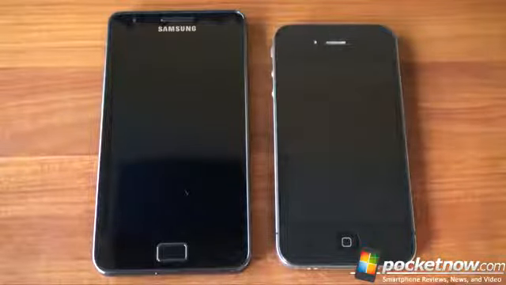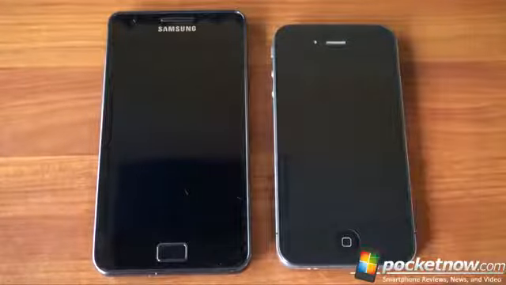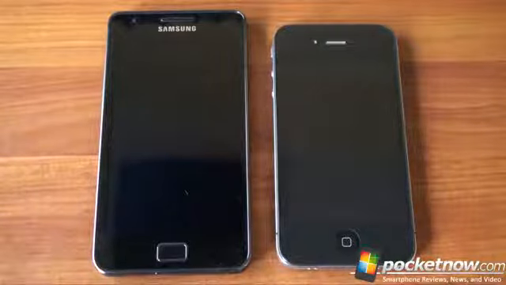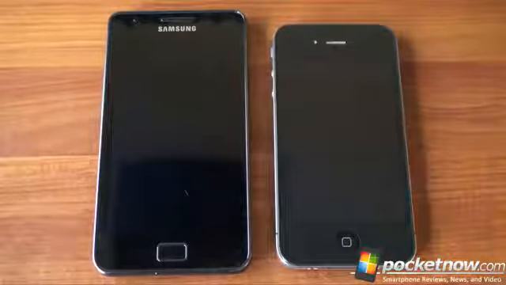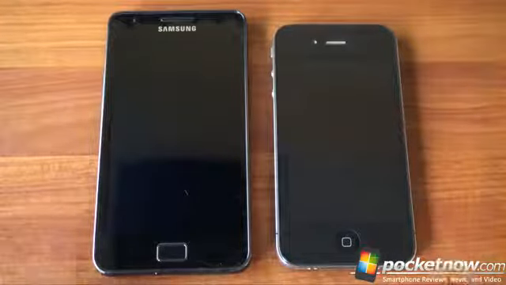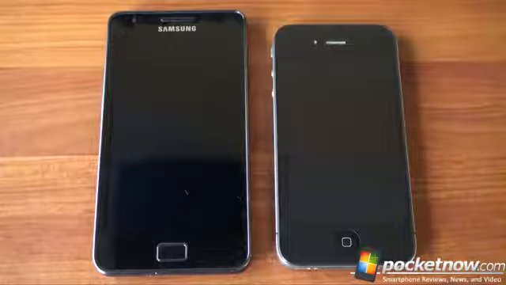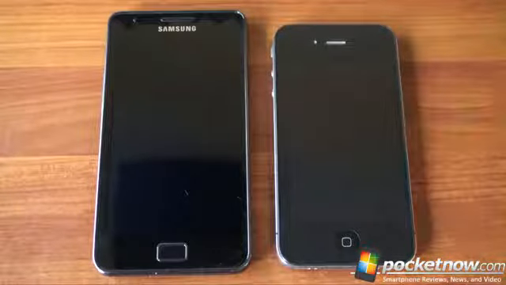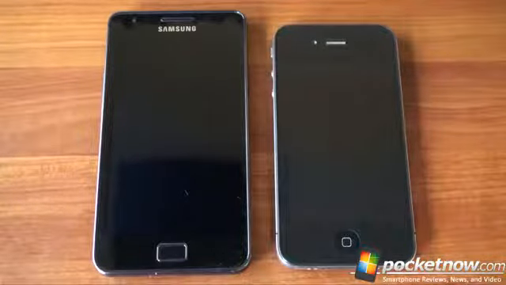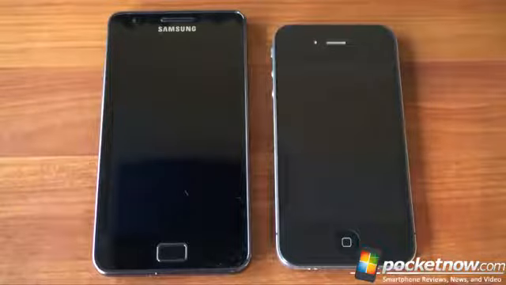What PPI means is that if you take a square inch on both screens and you count all the pixels inside, the PPI will tell you how many pixels you will count. 326 on the iPhone 4, 217 on the Samsung Galaxy S2, meaning that there are more pixels in a given area on the iPhone 4. Text will be sharper, images will be crisper. Although the Galaxy S2 is no slouch when it comes to image fidelity.